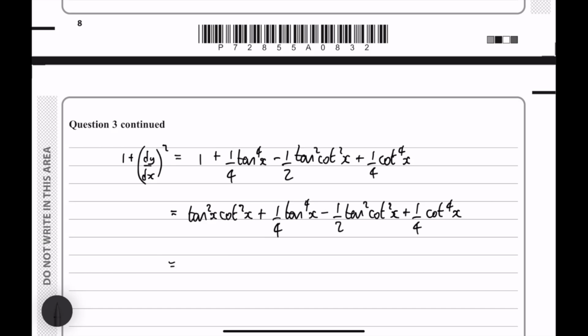And if you don't like that, that's fine. You can cancel those instead and do it in a similar but different way.